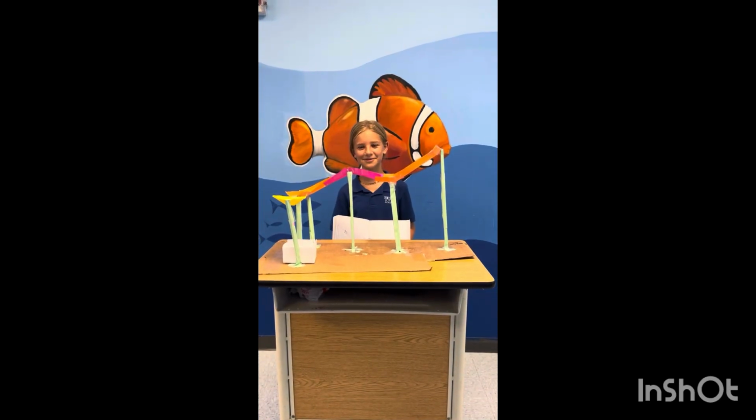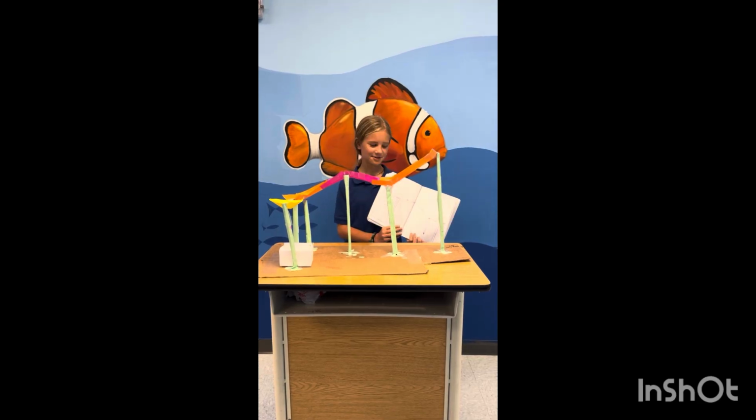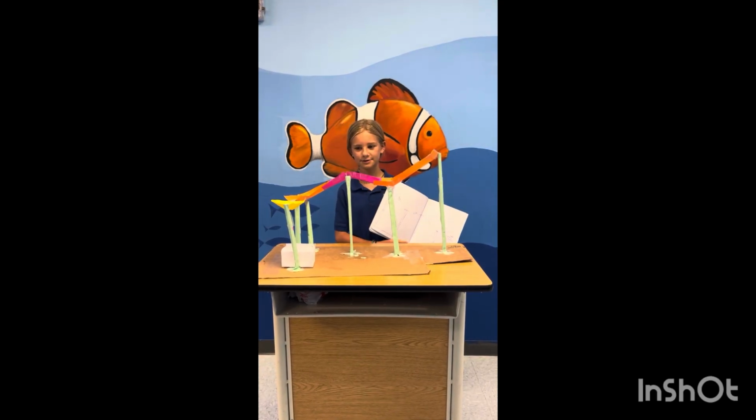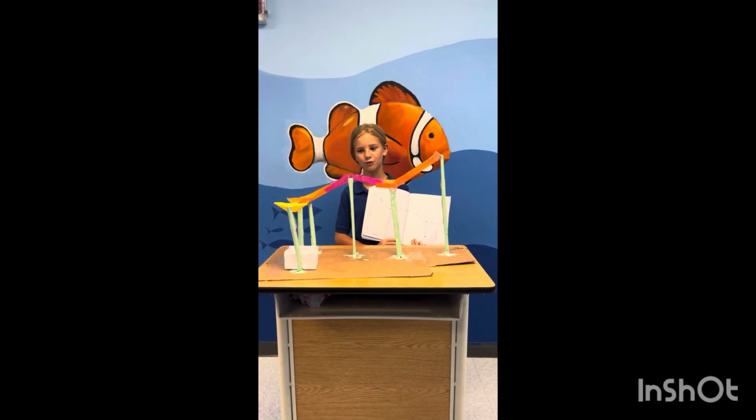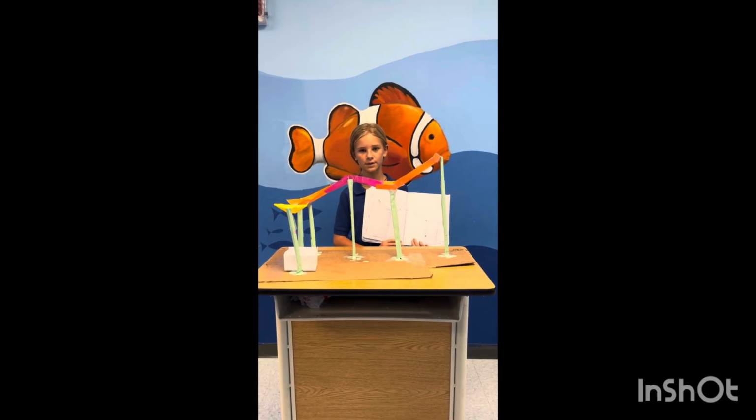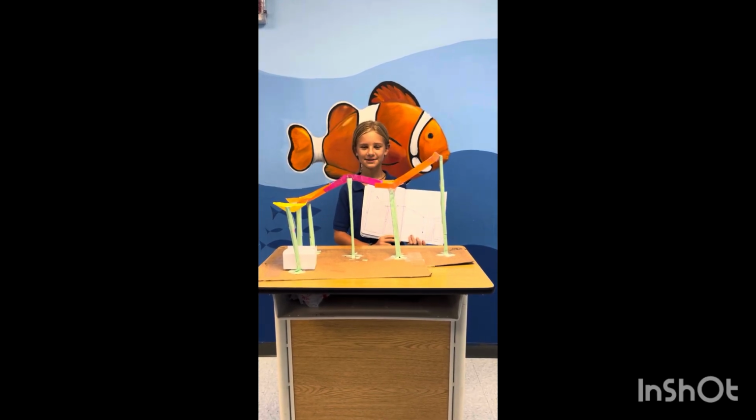Hi, my name is Adele Yule, and I'll be explaining the scale factor. So this is the graph that we drew, and this graph shows 2 centimeters of the real model, which is equal to 1 centimeter of the drawing, which makes the scale factor 1/2.